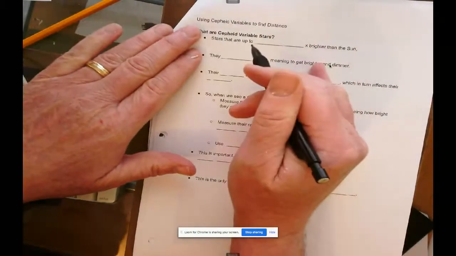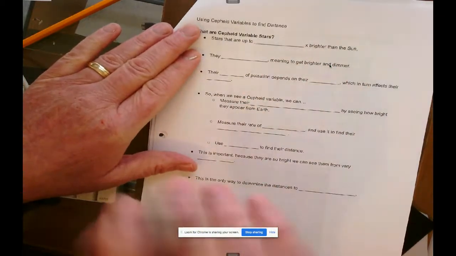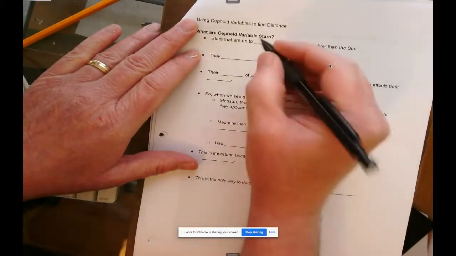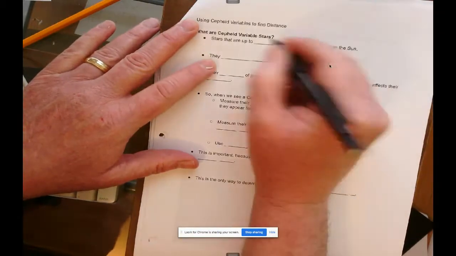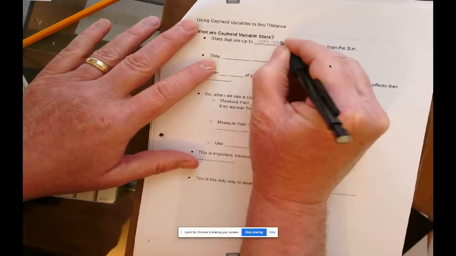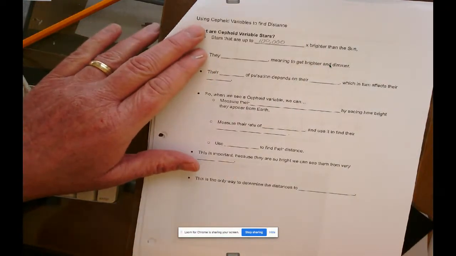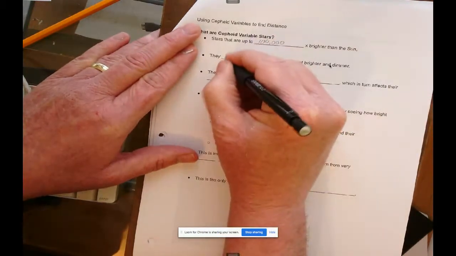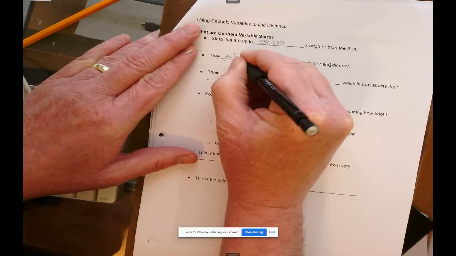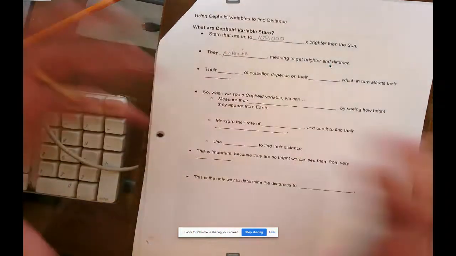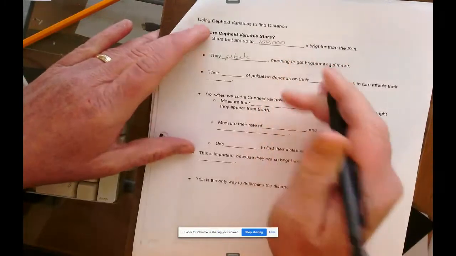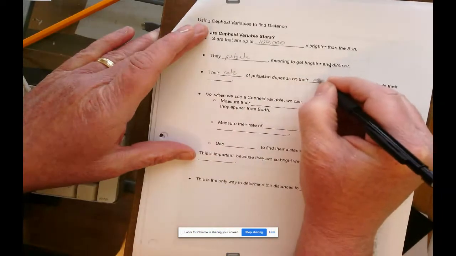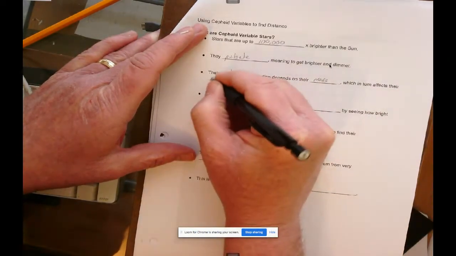We're going to use Cepheid variables to find the distance. We're still going to use the m minus M, but there's something special about these Cepheid variable stars that makes them very useful. They are stars that are up to 100,000 times brighter than the sun, so they're really easy to see. The other thing that's important, they're called variables because they pulsate, which makes them get bigger and smaller, and then because they're getting bigger and smaller, they're getting brighter and dimmer. Their rate of pulsation, how fast they pulsate, depends on their mass, which in turn affects their brightness.